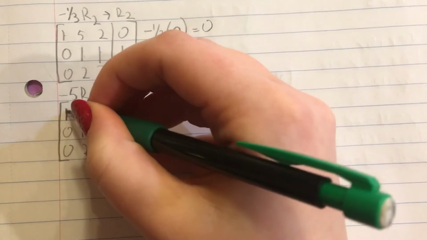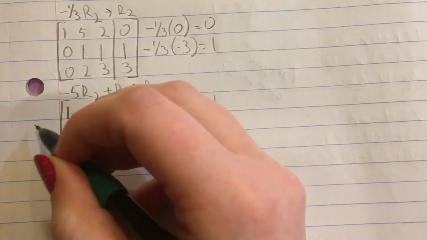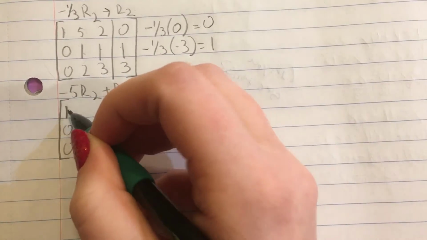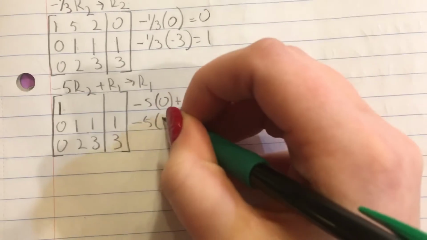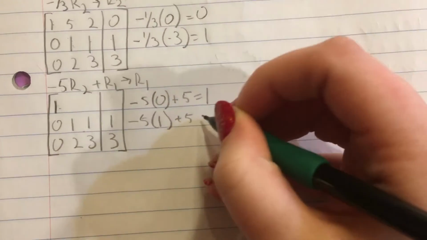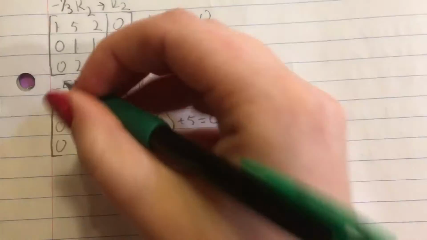Didn't change. Frequently I write this one first, even if I know my row 1 will be changing, because my 1 should never change. That's why it's leading. What do we have next? -5, 1, plus 5 equals 0. That's exactly what I was hoping for. -5 plus 5 is 0.